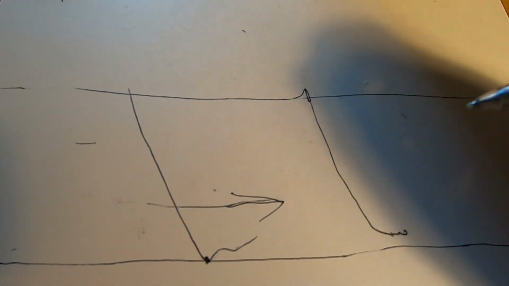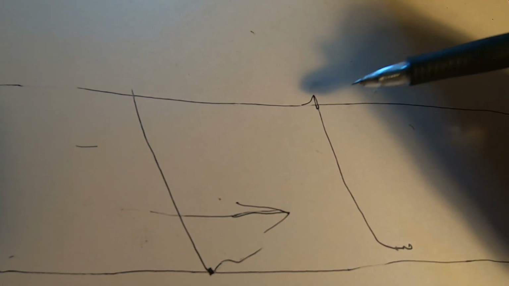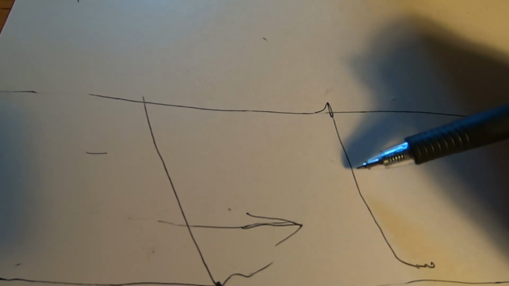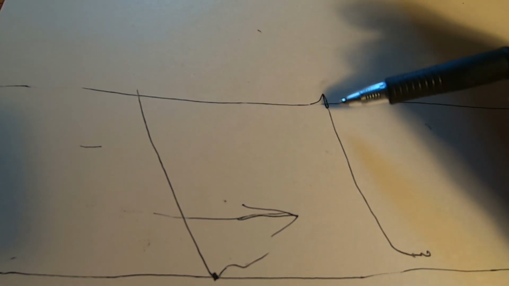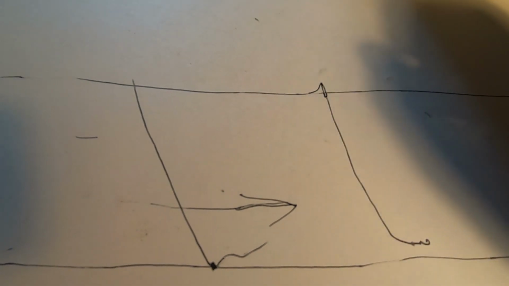So how do we get this to stay as vertical in the water column as possible? Well, we're going to introduce split shots.